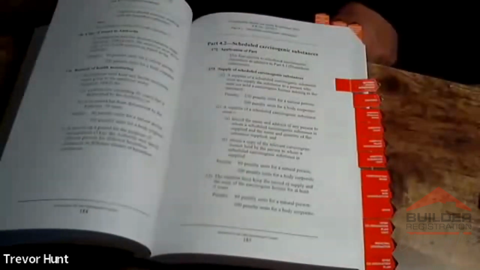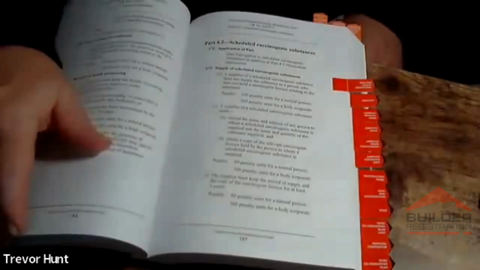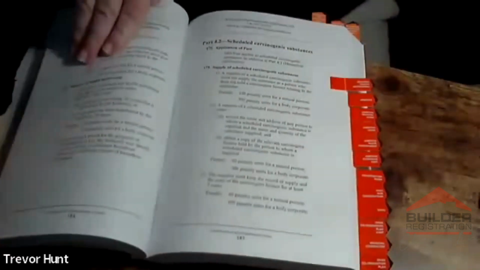After our records for health monitoring, we have our health monitoring itself, which is section 169, which is just over the page. So 183 for health monitoring. So that's that particular one, page 183.